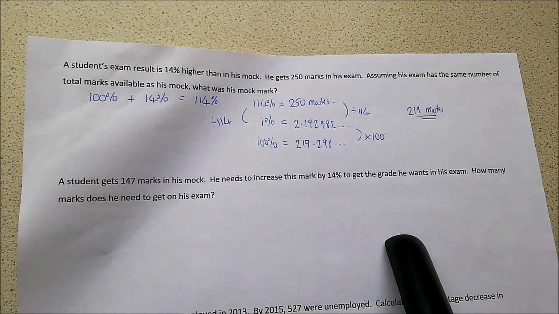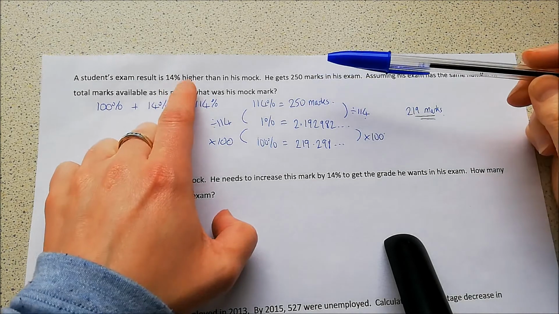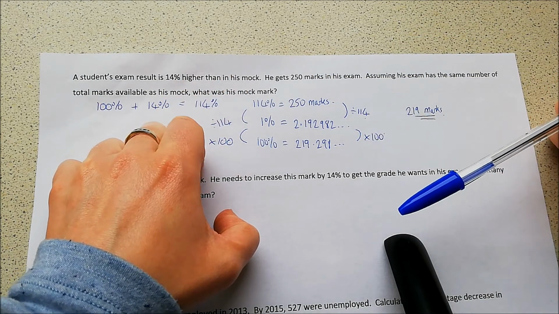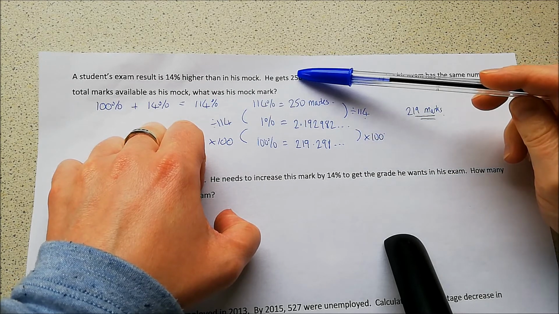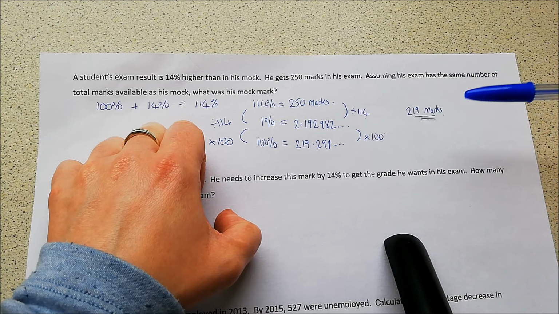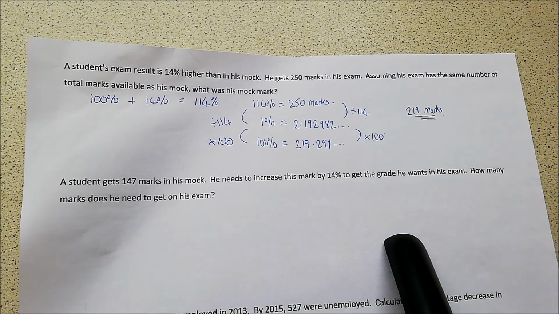All right. And that does make sense because we're told he does better in his exam than he does in his mock. And according to our figures, he's got 250 in his exam, but he only got 219 in his mock. So his mark has indeed gone up from his mock to his real thing. And so we have done it the right way round. We have moved in the right direction. So with reverse percentage questions, it's often helpful to just check at the end, have things moved in the right direction? Does your answer make sense in context of the story?